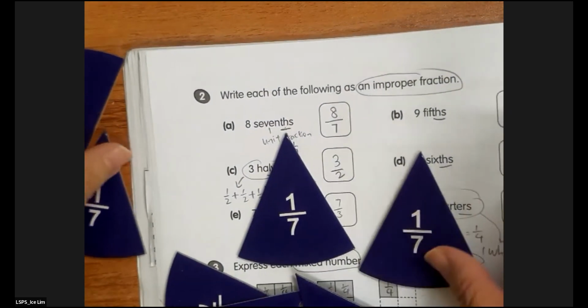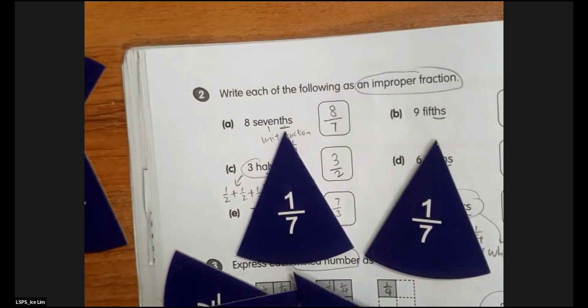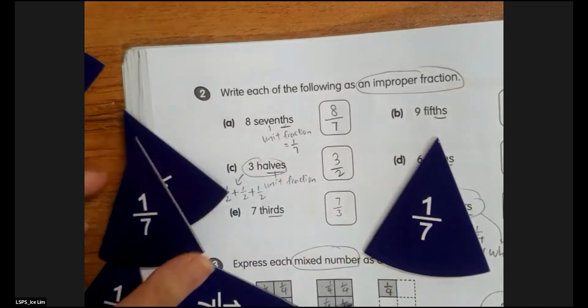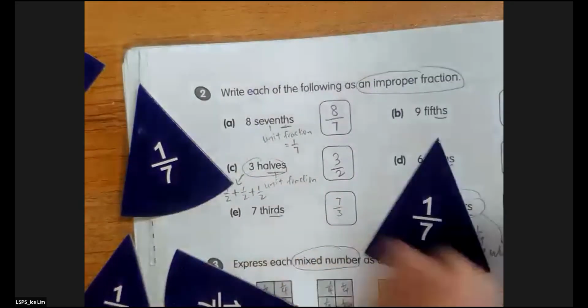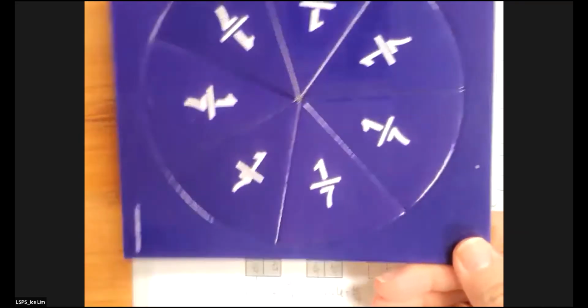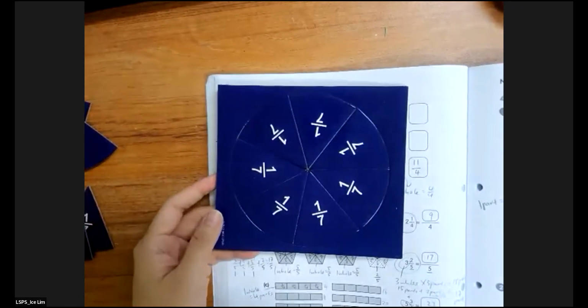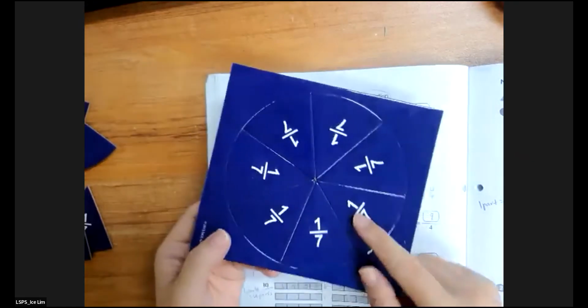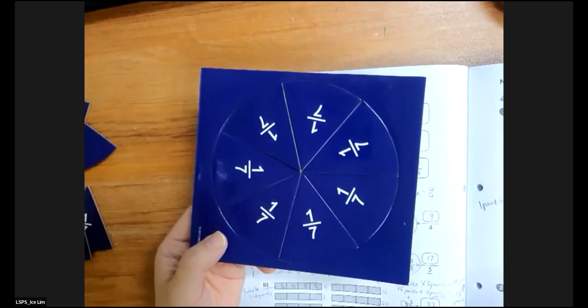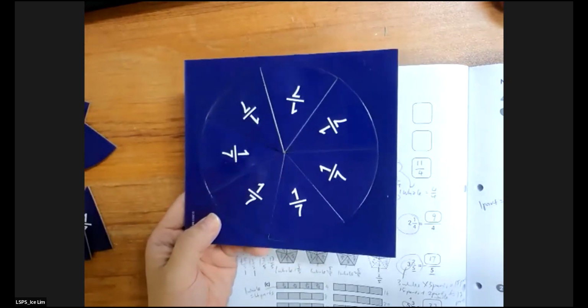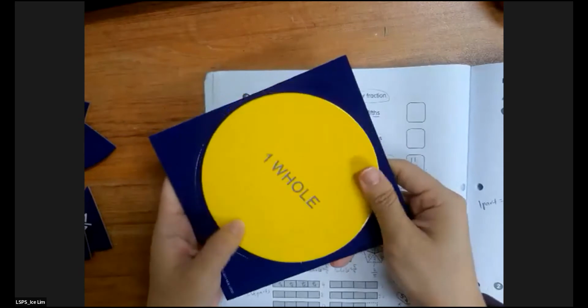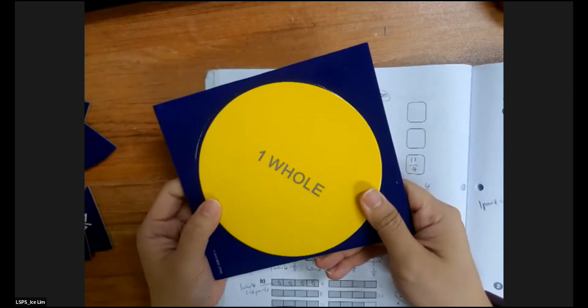What does this mean? It means that previously, when we were in primary 2, when we first learned fractions, it was impossible that the numerator is bigger than the denominator. When we were in primary 2 and primary 3, we always only knew that the biggest numerator, if I'm looking at sevenths, will be 7. Why? Because we are looking at this one whole. Do you understand what I'm talking about?